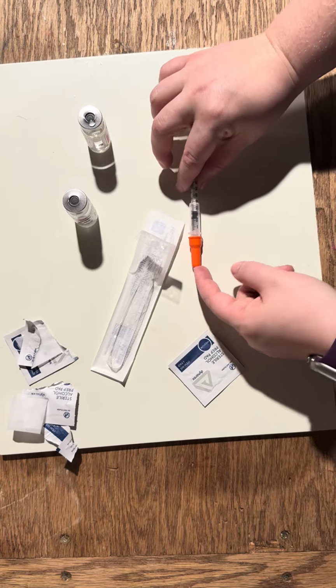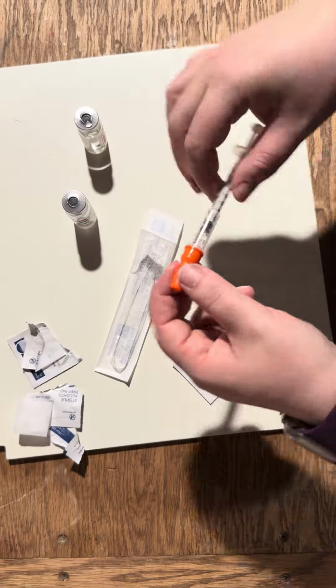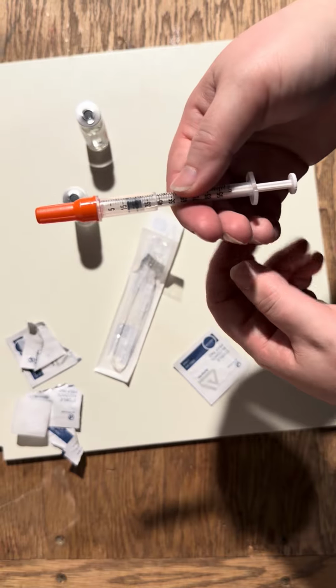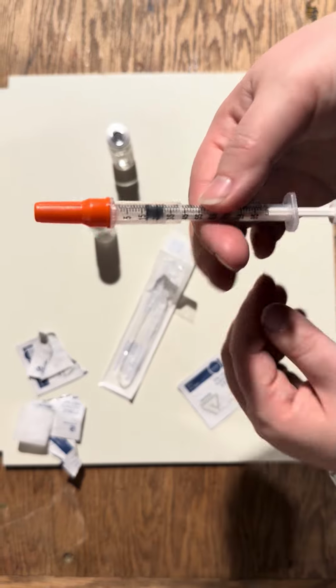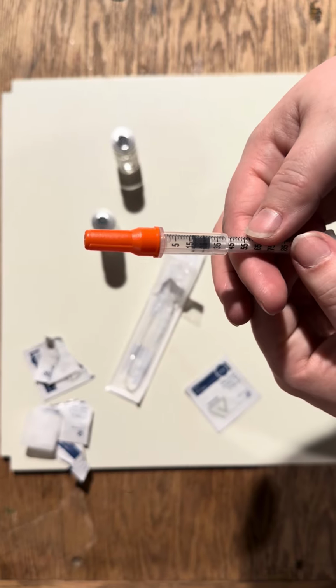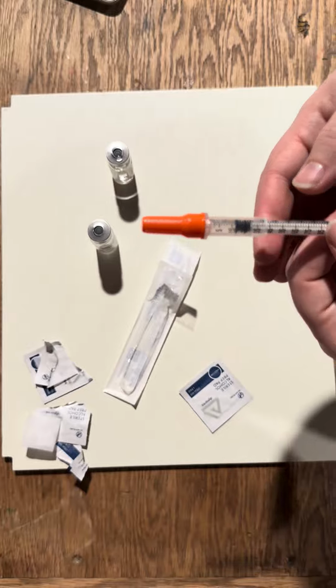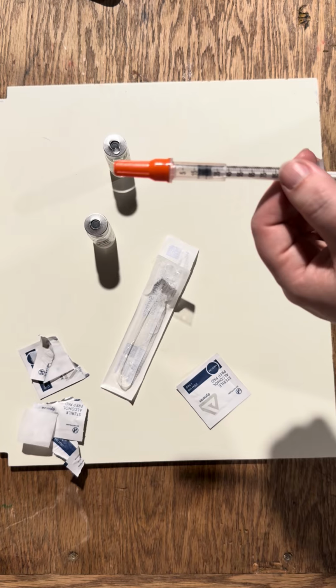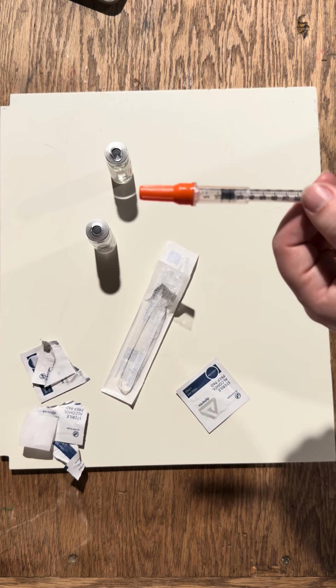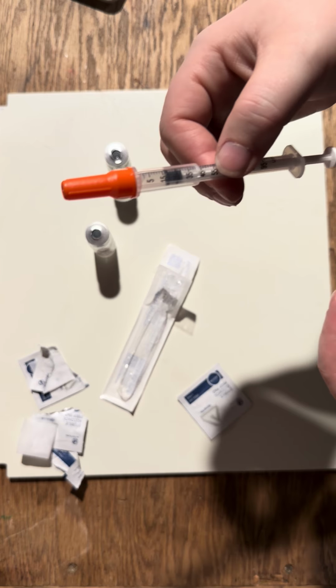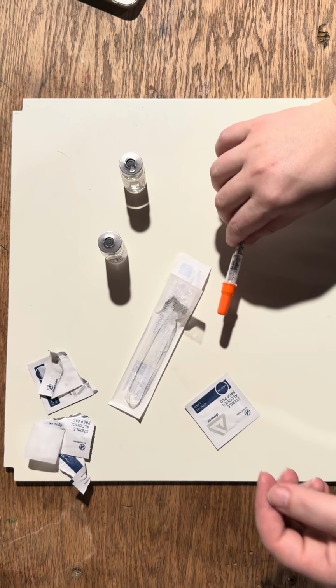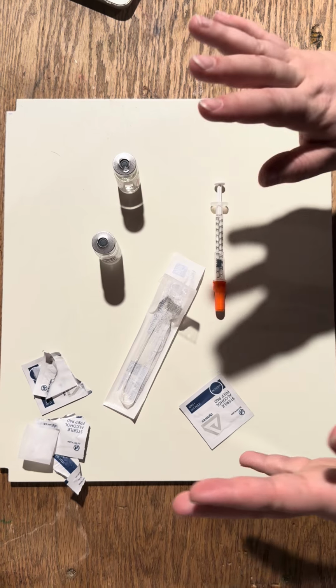I would then recap my needle. I would call a second nurse to come verify my order and make sure that I have the correct amount of insulin in the syringe, since it's a high alert medication. I would label this and then give it to my patient. And I would make sure to document everything that happened.